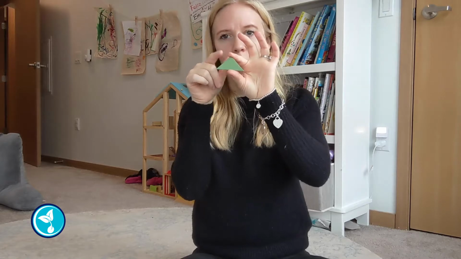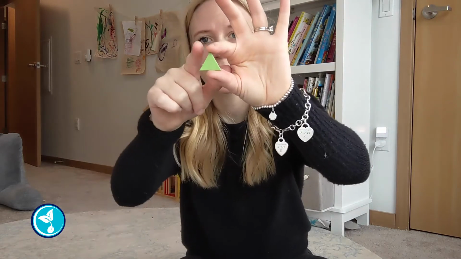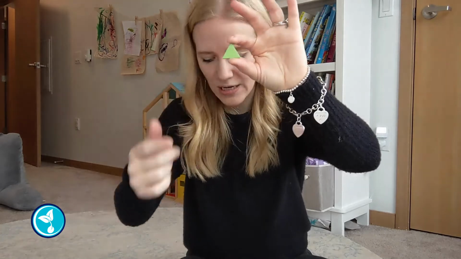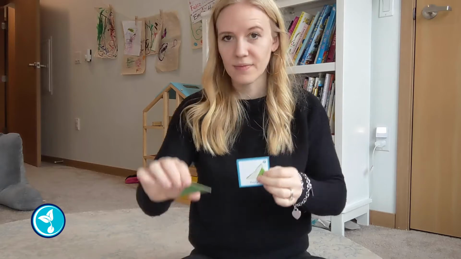Are either one of these shapes a triangle? That's right, they're both triangles because they have 3 sides. Let's count. 1, 2, 3. And this one, even though it looks a little bit different, is also a triangle because it has 3 sides. 1, 2, 3. They're all triangles. The sandwich is a triangle, and so is our little green triangle. This is an equilateral triangle, and so is our darker green triangle. So we have 3 triangles. Great job. Let's give level 3 a try, shall we?